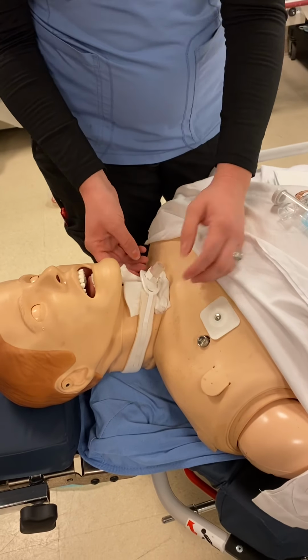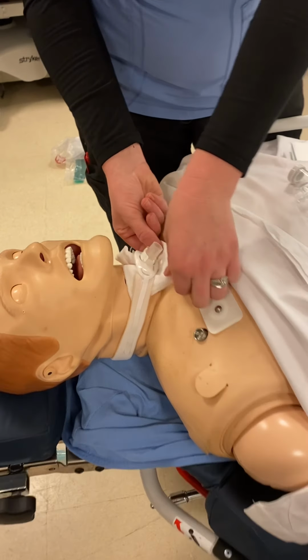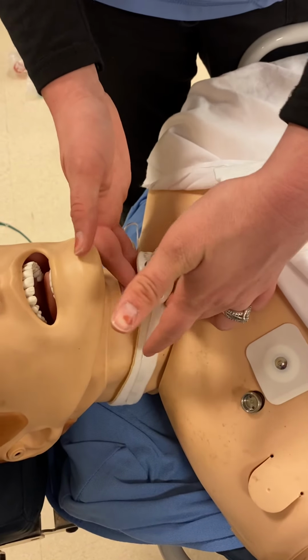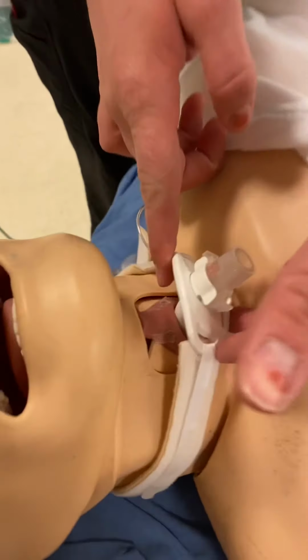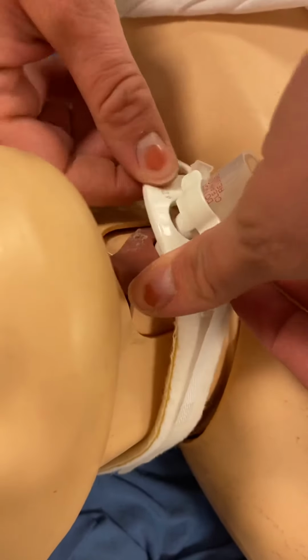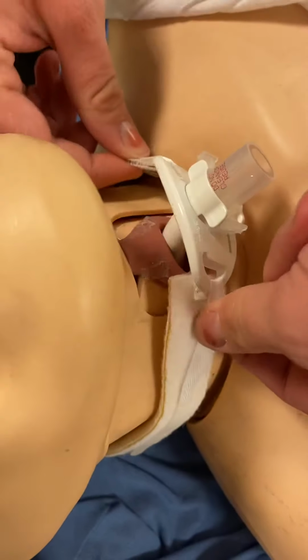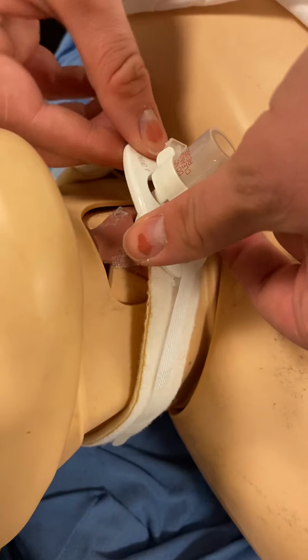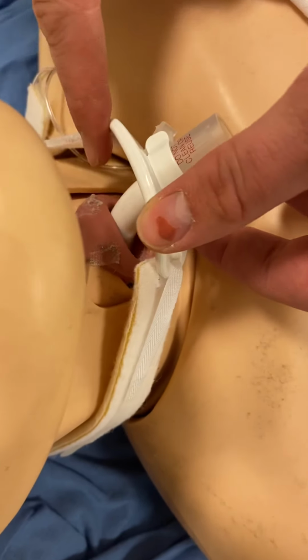Then I like to always take off my dressing. This is going to pull out any blood or secretions or gunk that gets built up around your stoma site here, and you want to visualize. And this is pretty pliable. As long as it's either sutured or secured with your trach ties, it shouldn't come out. So you can kind of lift and look, but you want to visualize this stoma.